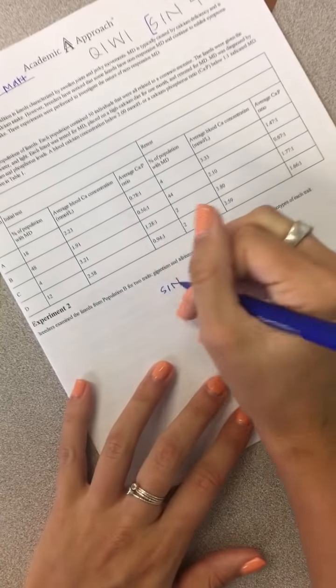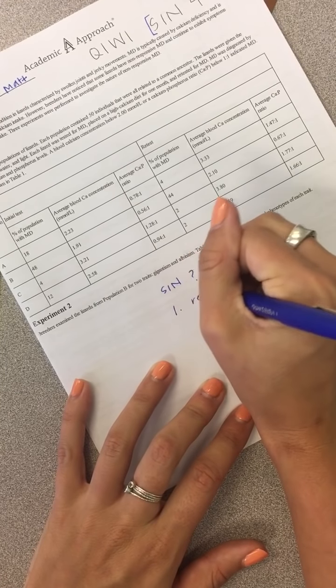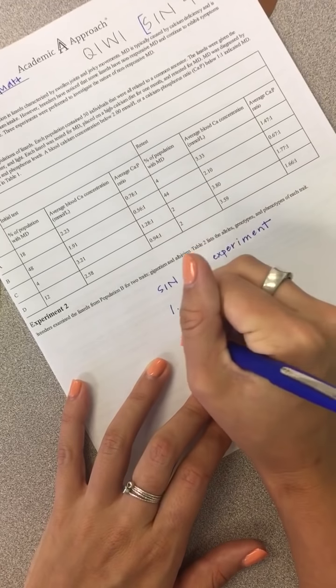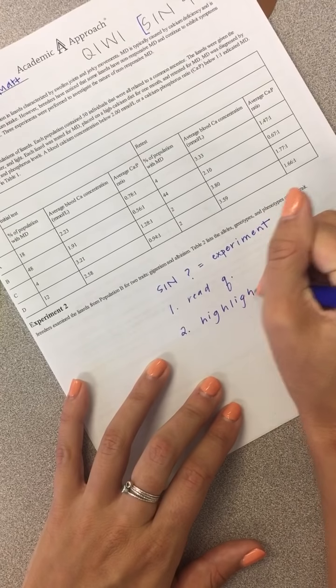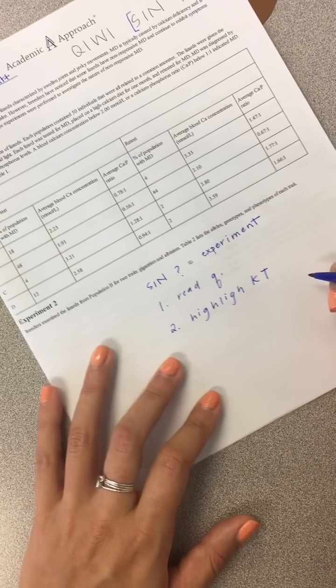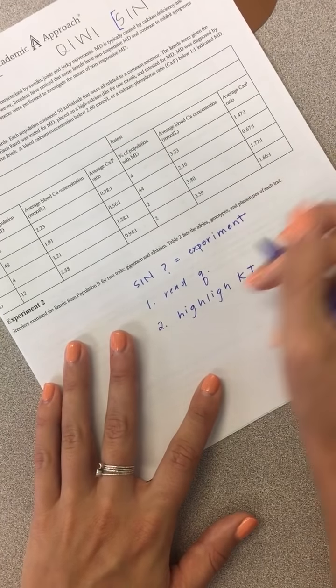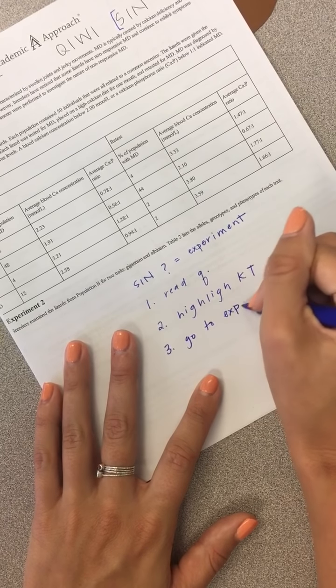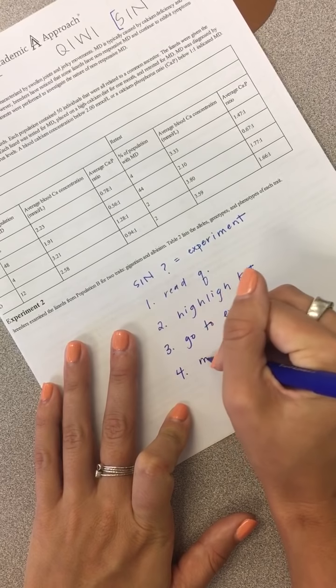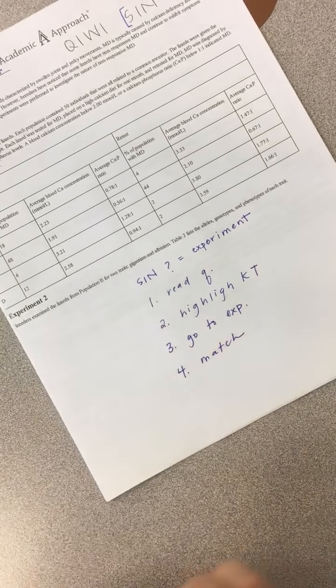So the steps for this problem, right? Read the question. Highlight key terms. I'm going to abbreviate key terms as KT. Then go to the experiment it says, and then you'll match. So let's see.